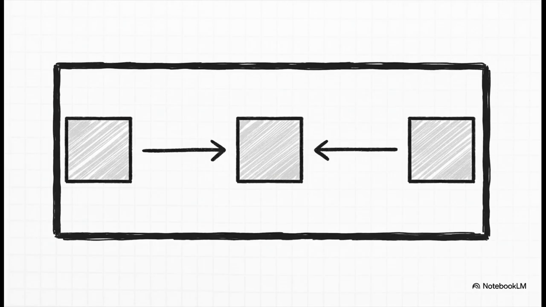And check this one out. Here's another powerful option: space between. This takes all that extra empty space and distributes it evenly between the items, pushing the first and last ones right to the edges. This is absolutely perfect for things like a navigation menu.